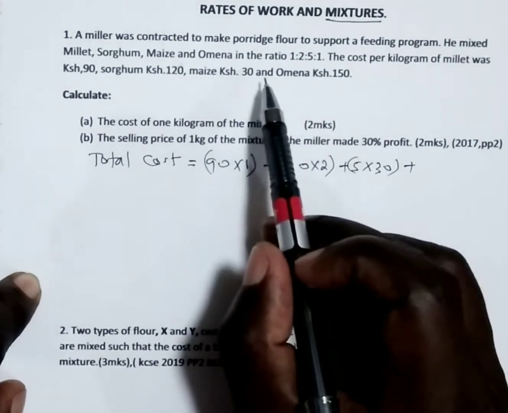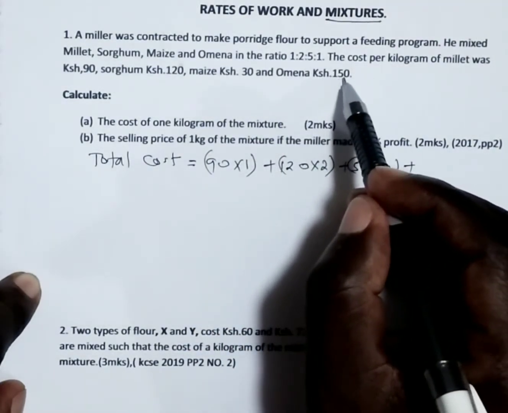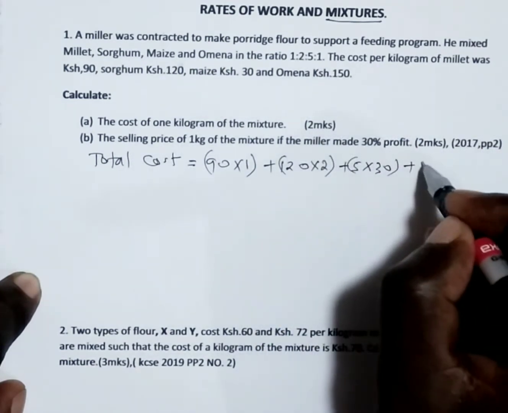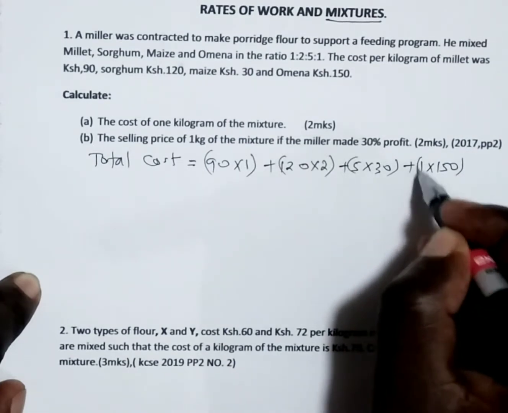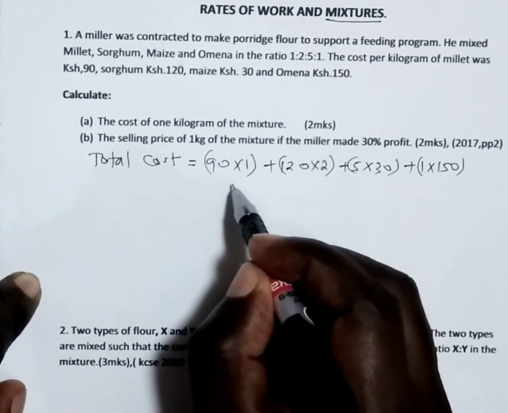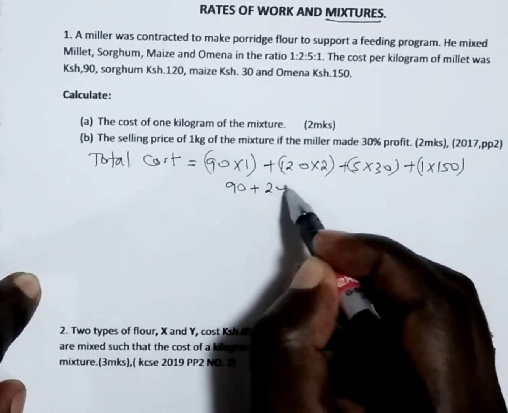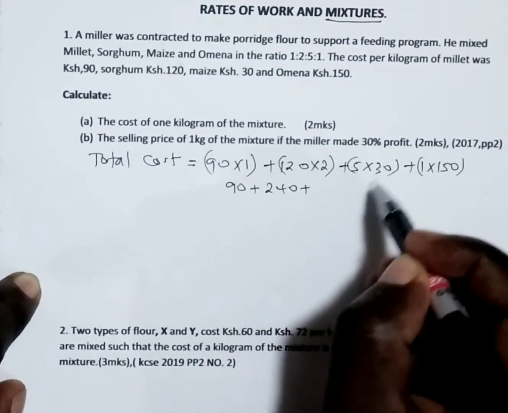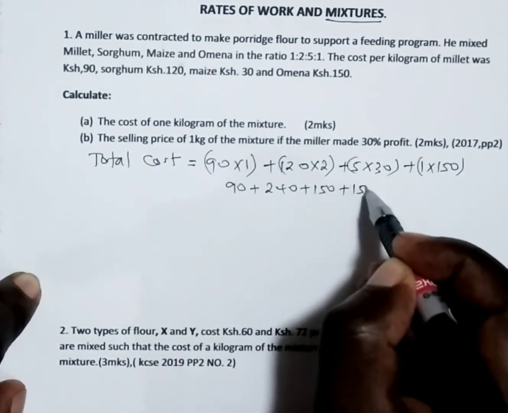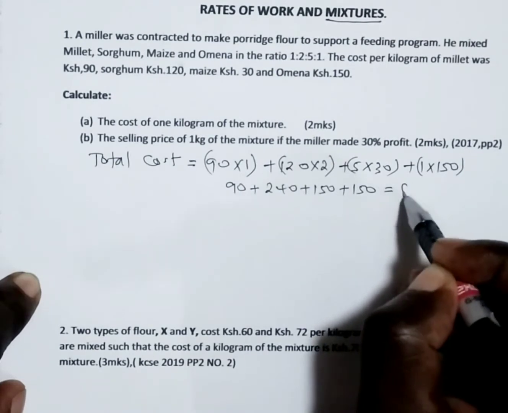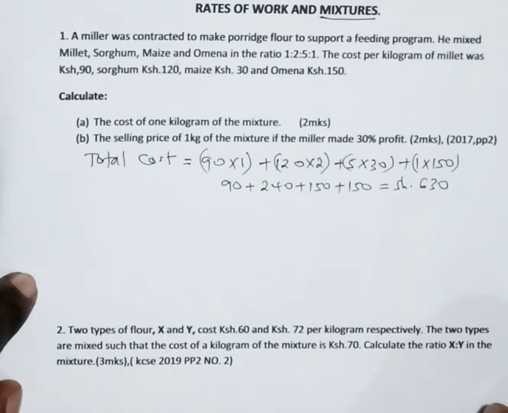Plus we have omena which cost 150 shillings and we bought 1 kg, so the total would be 1 times 150. If you add, this is 90 plus 240 plus 5 times 30, which is 150, plus 150 times 1, which is 150, giving us a total of 630 shillings.